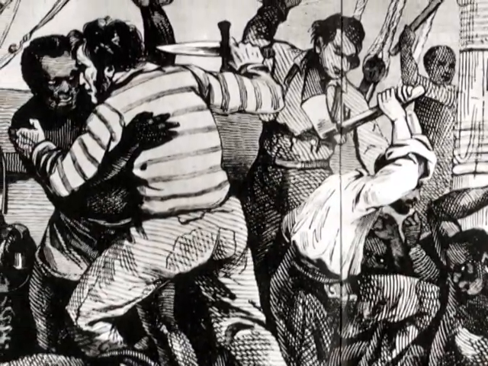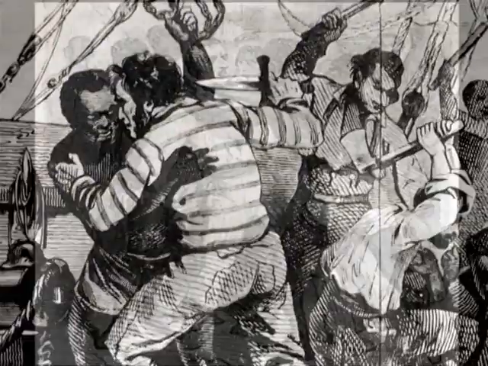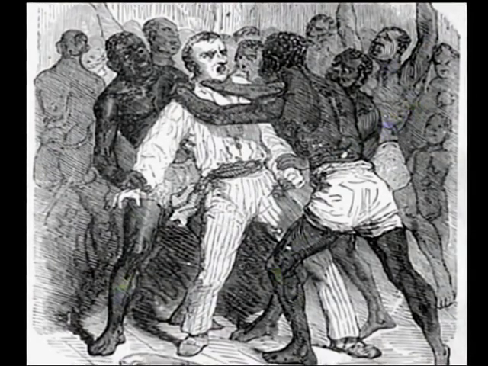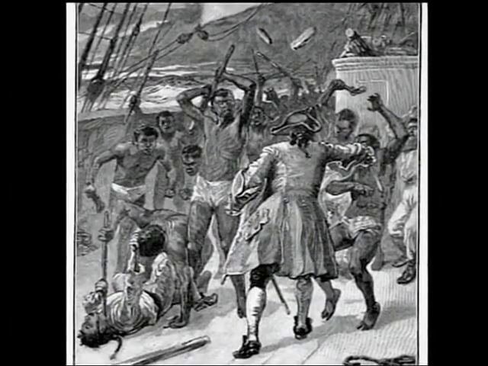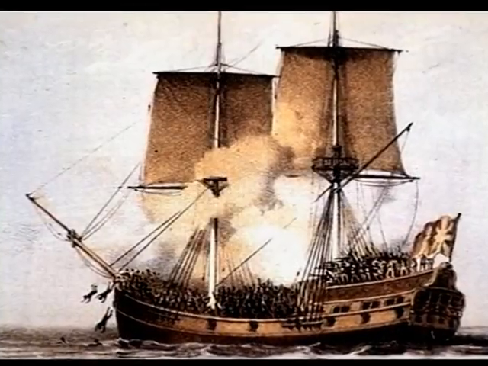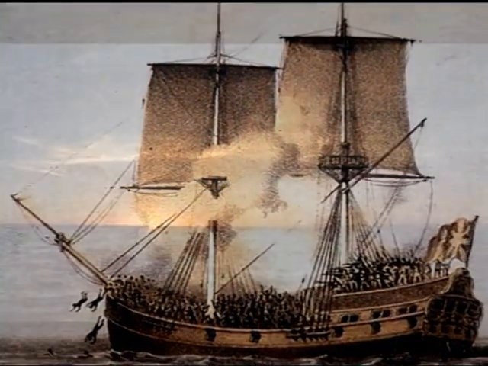That triggered the revolt. They had firearms and swords. We had only our hands and the chains that bound them together. About 60 out of 410 Africans, mostly women and children, perished.